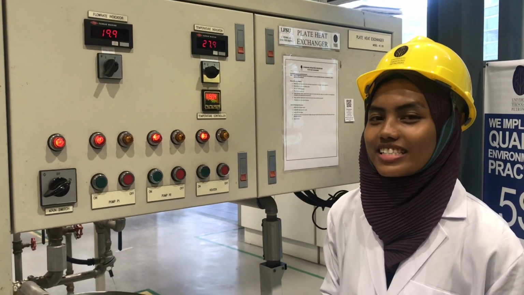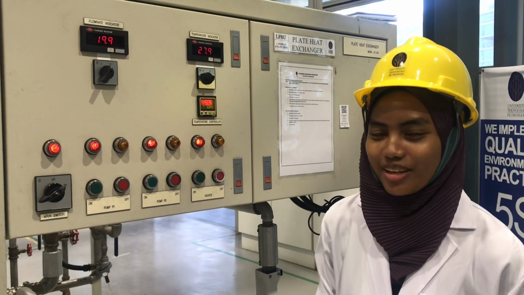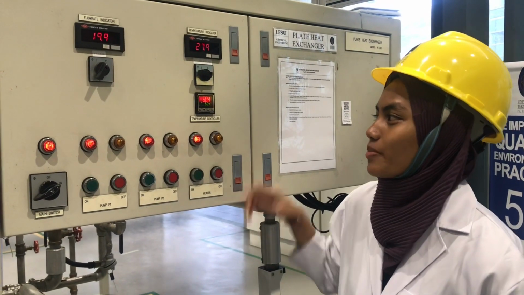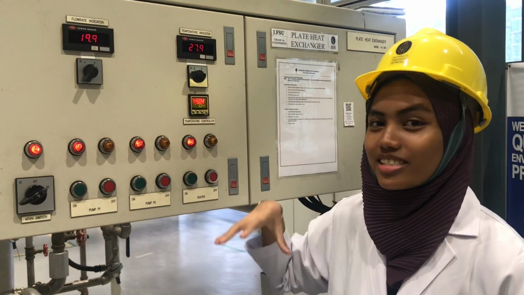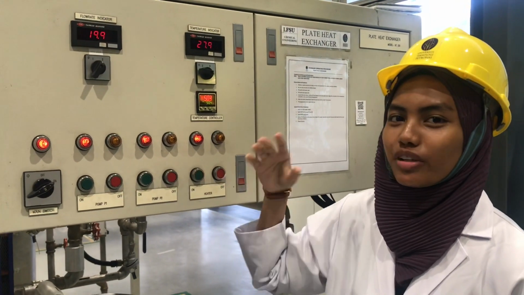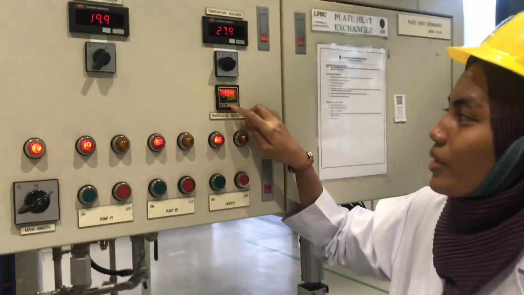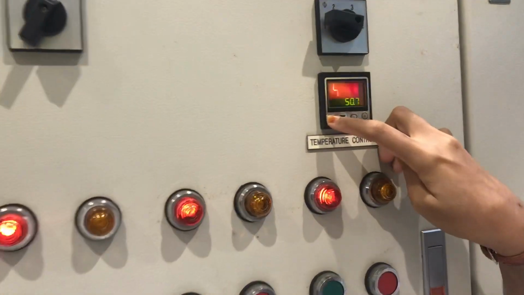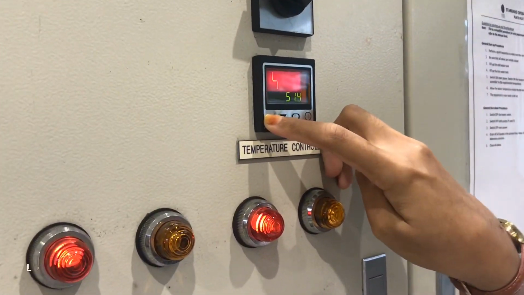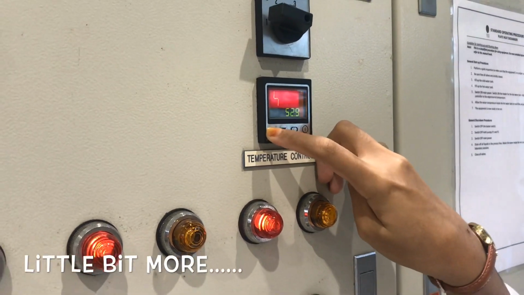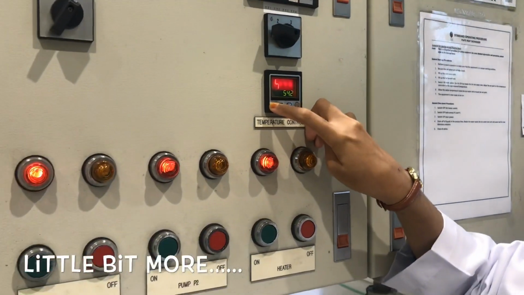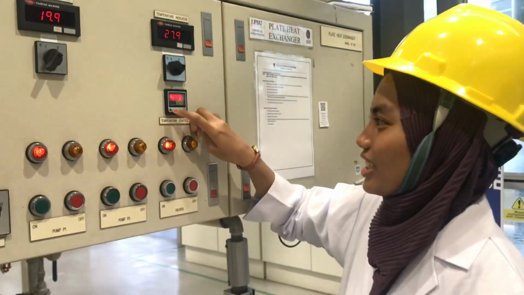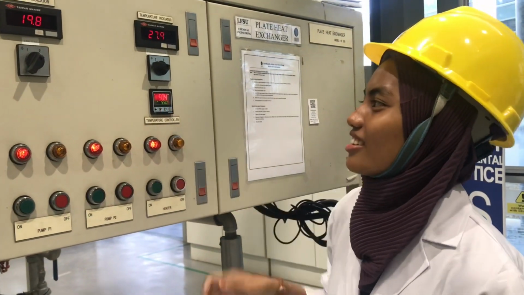So to increase the temperature to our targeted temperature, we must press this button. So in this case, we'll be changing from 50 to 55. So first we press this button, and then we change it, we increase it to 55. Okay, so that's all.